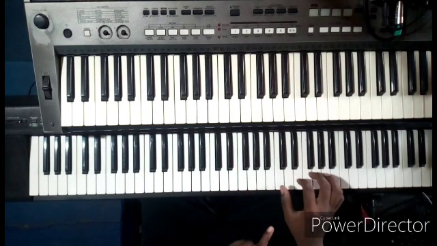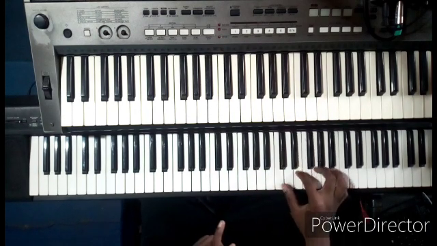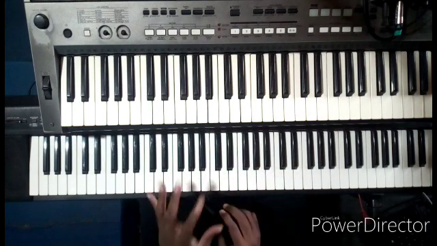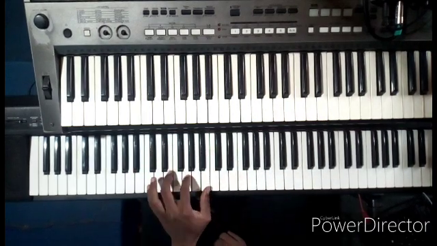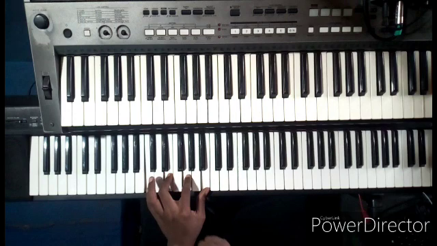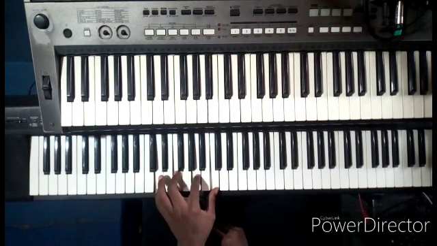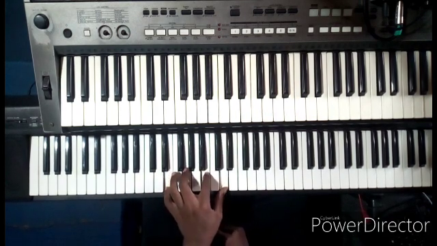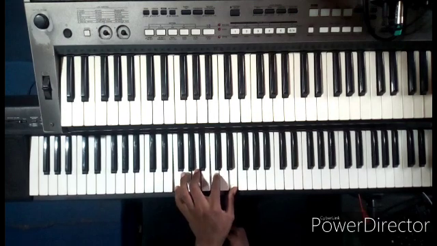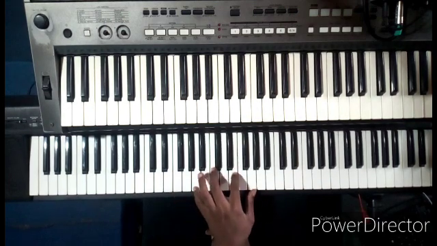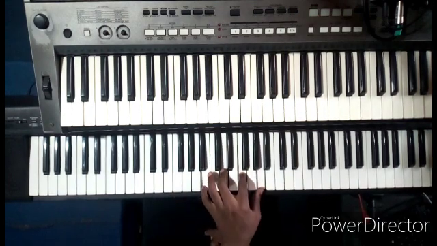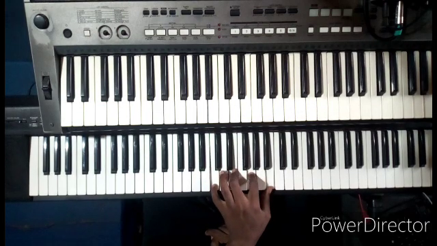And then finally we have the major 7 chord again. With this structure, I also love to play the same chords on my left hand: C major 7, D minor 7, E minor 7, F major 7, G 7, A minor 7, B half diminished, and finally C major 7.